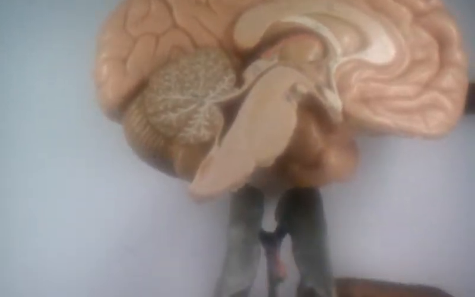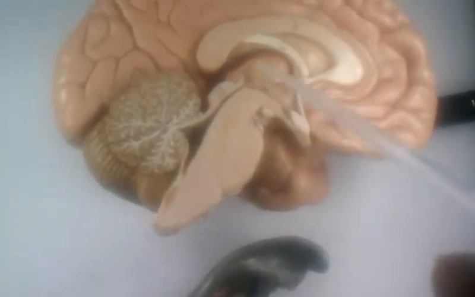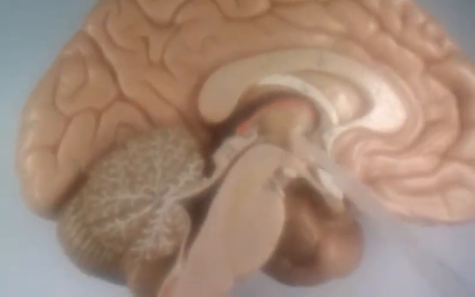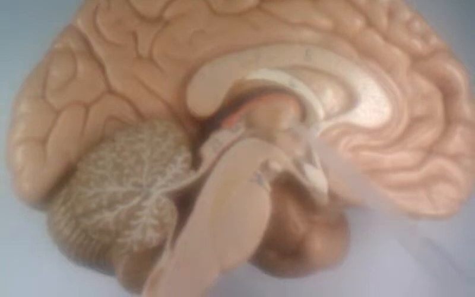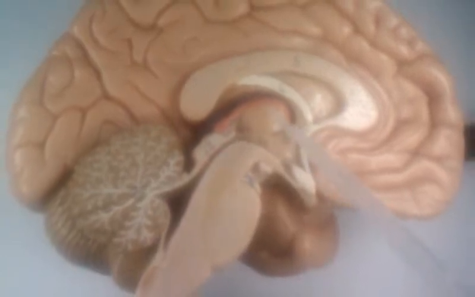As a matter of fact, if you flip this model back over, you'll see where there's a hole here. They refer to this hole as a foramen. As a matter of fact, that's known as the interventricular foramen. And that interventricular foramen, that hole, is specifically for the intermediate mass, the bridge that connects the two sides of the thalamus.